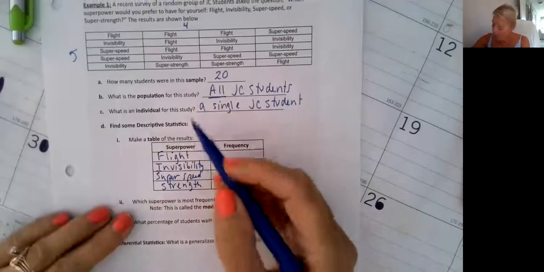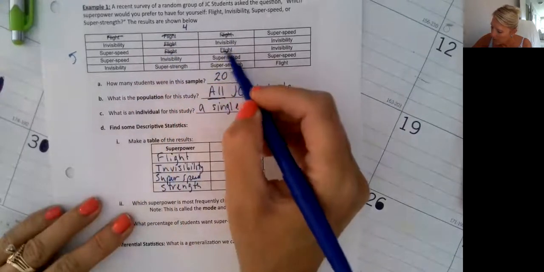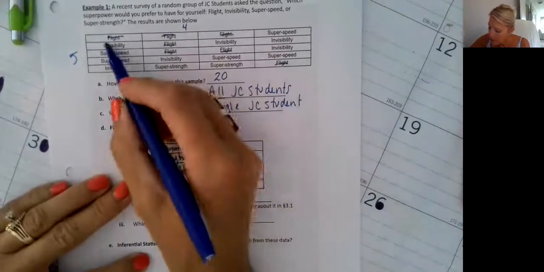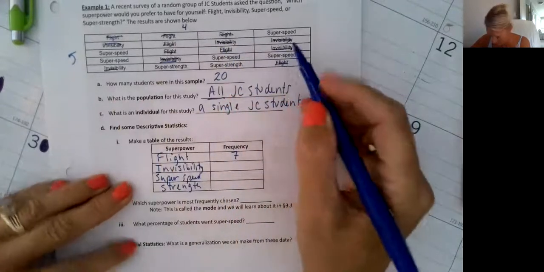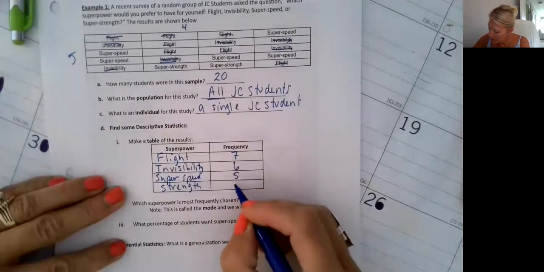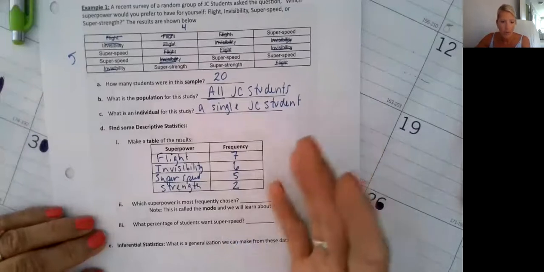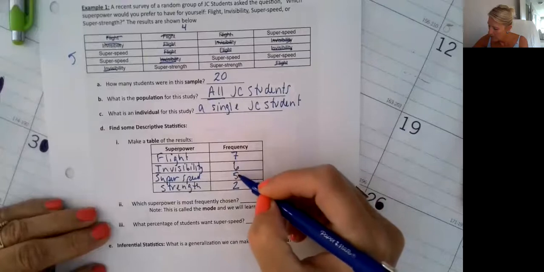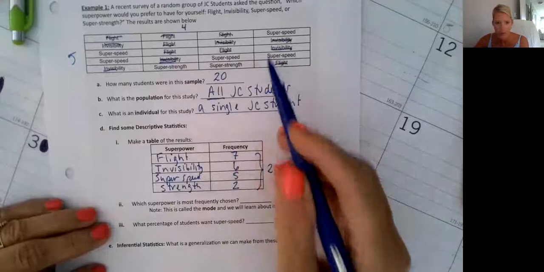If we go through and count all the flights, there's 1, 2, 3, 4, 5, 6, 7. Invisibility, there's 1, 2, 3, 4, 5, 6. There are 5 super speeds and 2 strengths. If you want to figure out whether you had them all, you could add these up. So 7 plus 6 is 13, plus 5 is 18, plus 2 is 20. That validates that we used everybody in the sample.